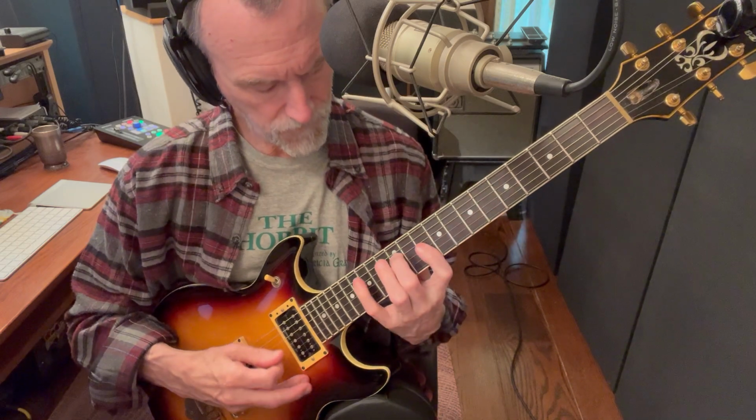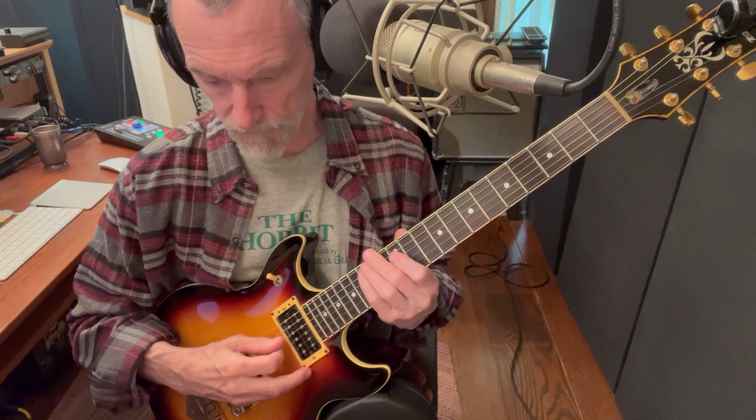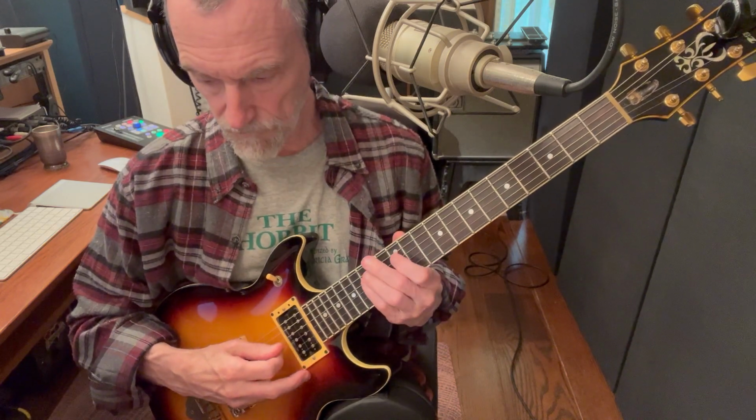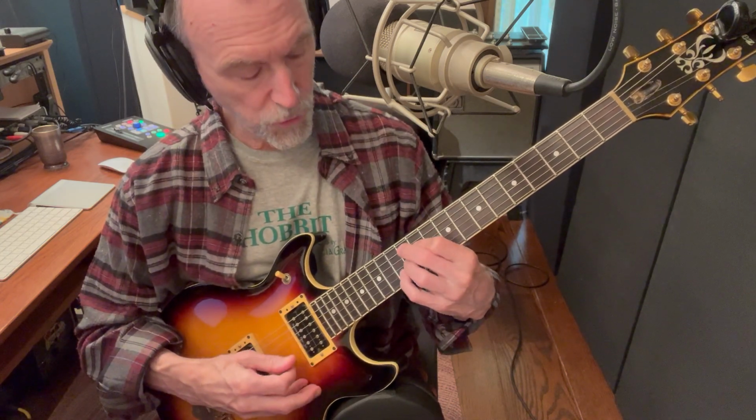E minor. Turnaround chord here, open A, C sharp, G, C, F. So basically it's like a sharp 9 chord, sharp 5.